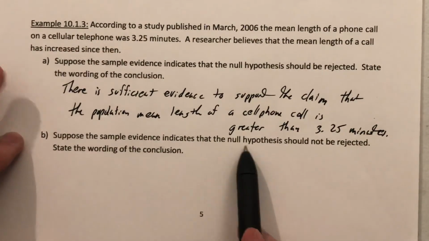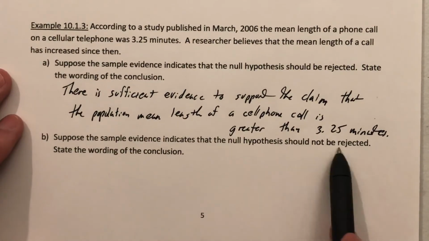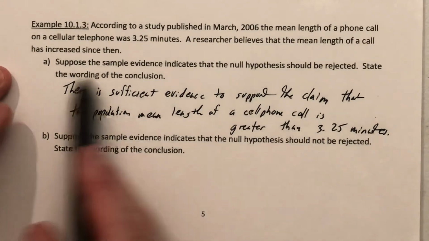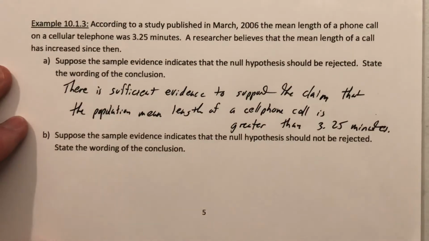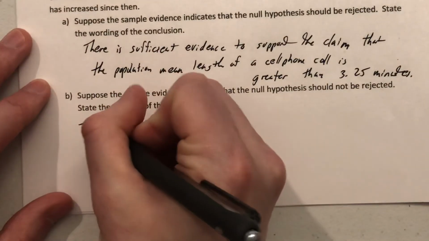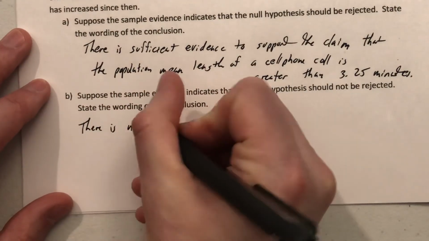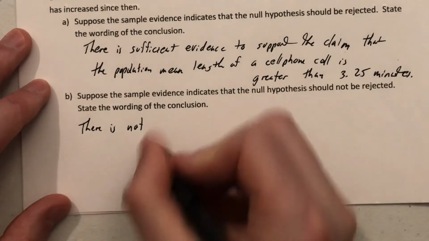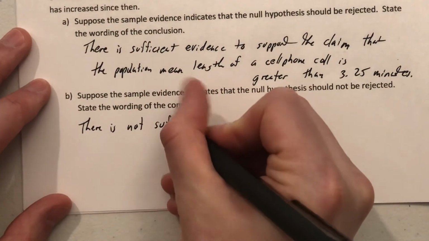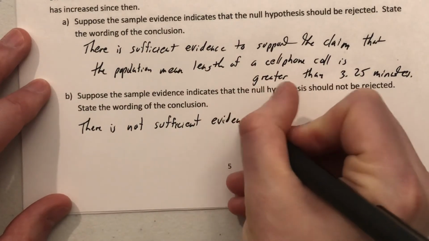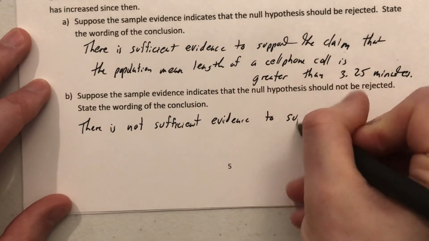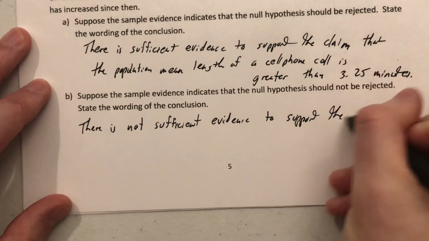And if we ran a test where we decided the null hypothesis could not be rejected, it's going to literally be this exact same sentence, except we throw the word not in there. If I write it out just to show you, that is the only difference. We do not rephrase anything. We just say, because of this, there is not sufficient evidence to support the claim.